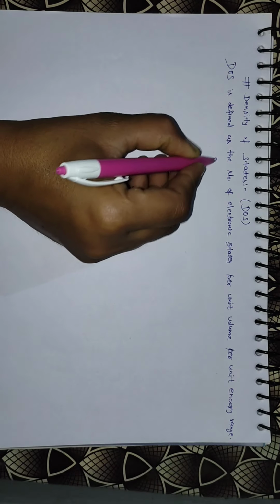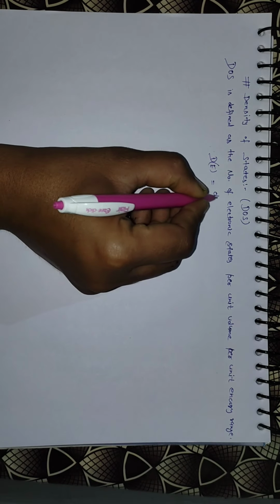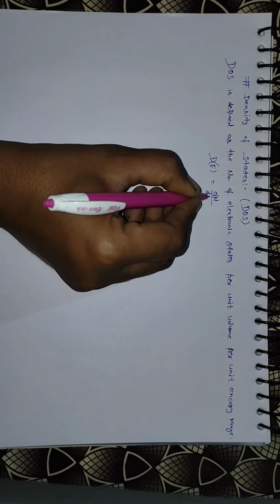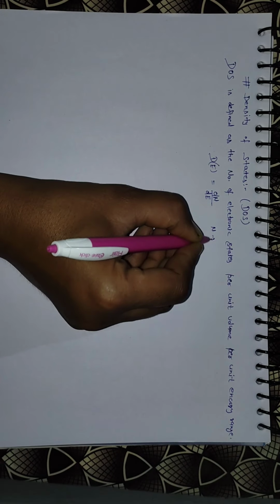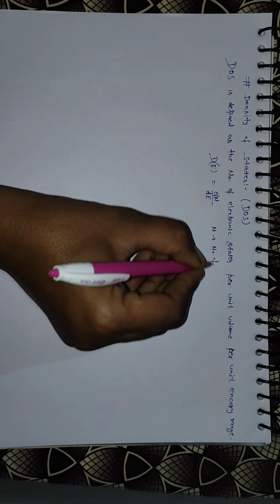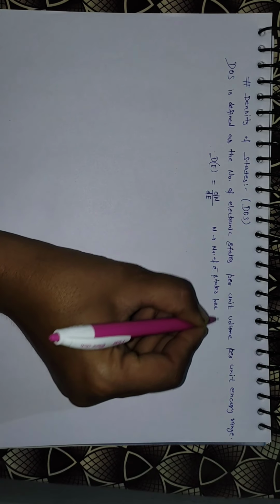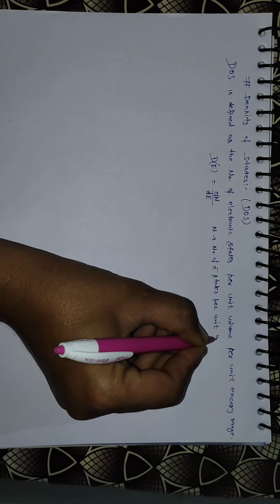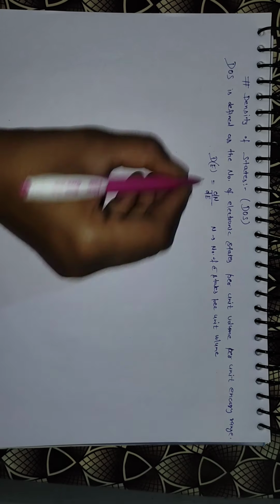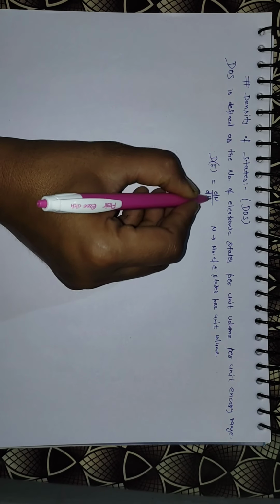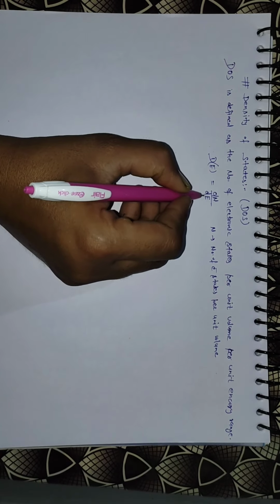It is denoted by D(E). D(E) is equal to dN over dE, where N is the number of electronic states per unit volume, and dE is per unit energy range.